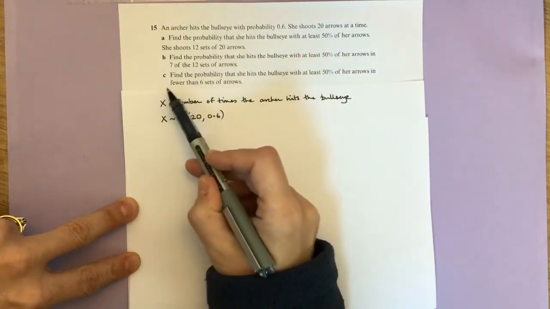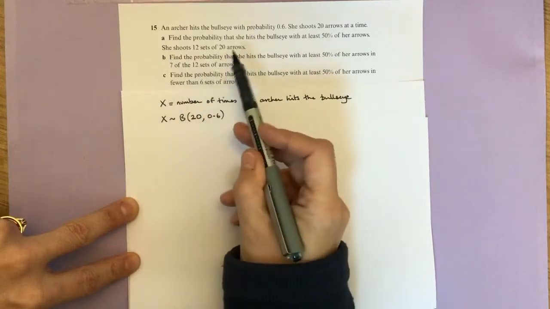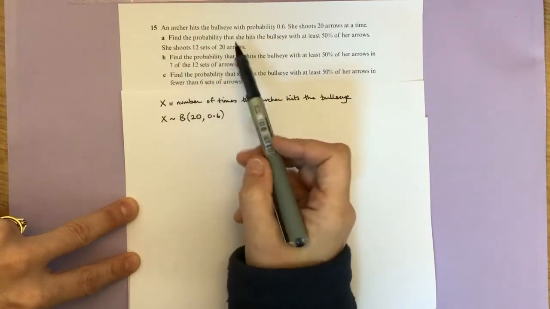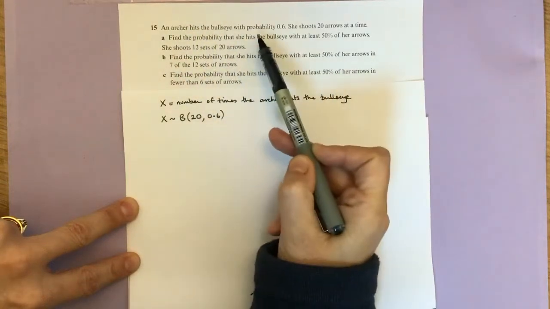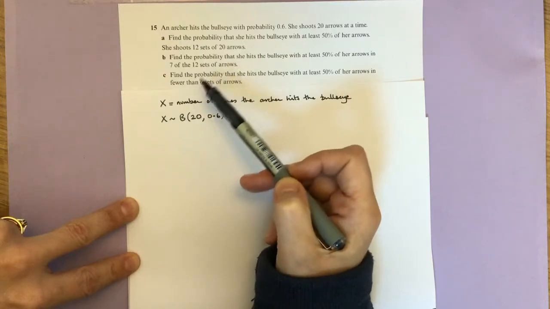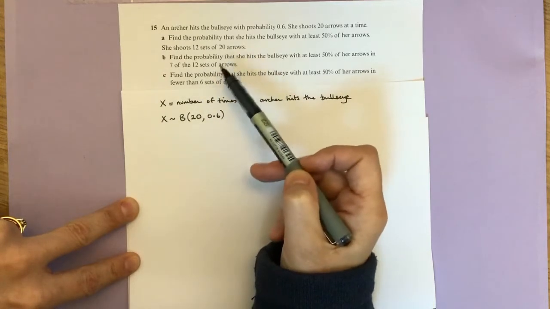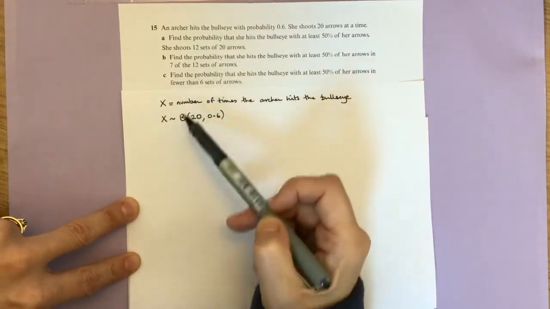Now, part D of this question, it doesn't, but part D of this question might have said, is there a reason why this might not be binomial? And if that does happen, then an archer probably would get better the more shots that they had. So you would say something about the probability probably not being constant because you'd expect them to improve the more practice they had. Okay, let's get back to this one though.